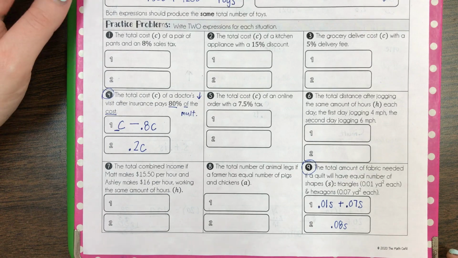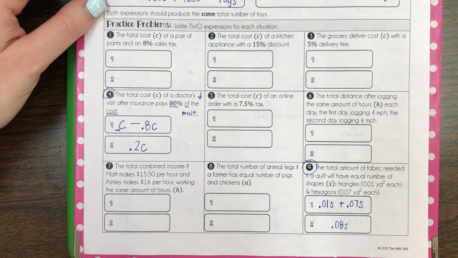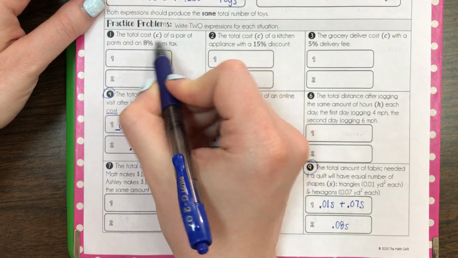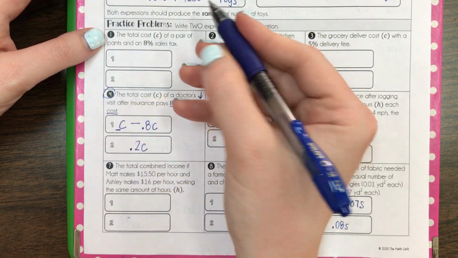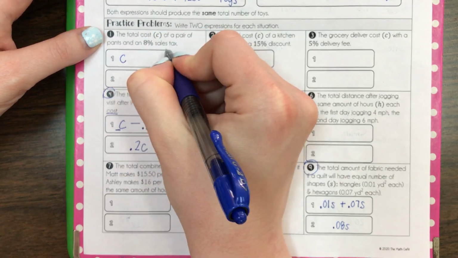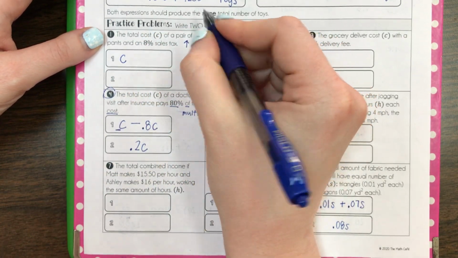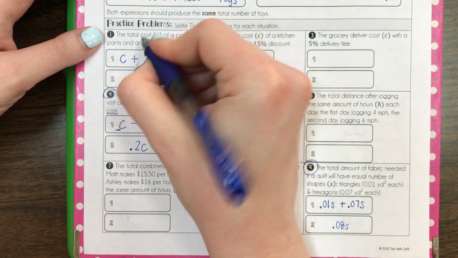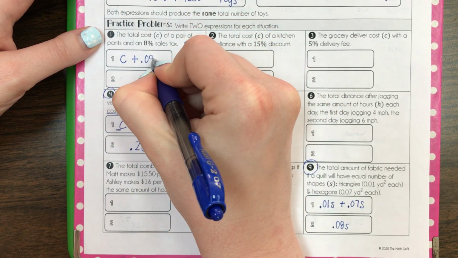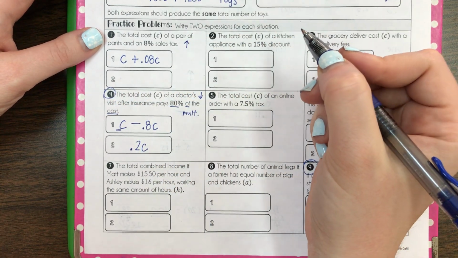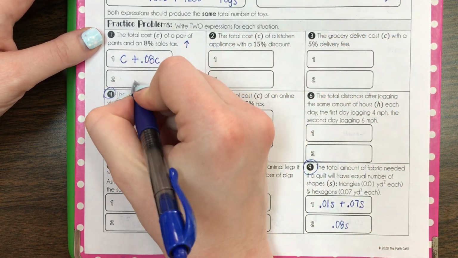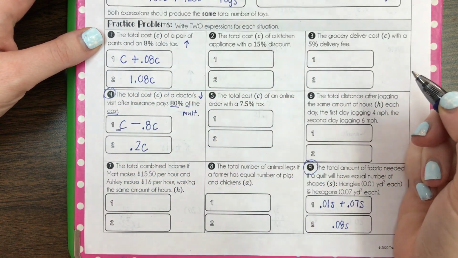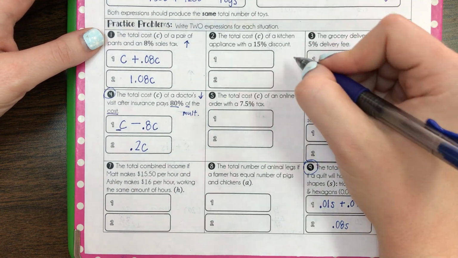Okay, let's go ahead and check. So number 1 is exactly like example 1 that we did on the other video notes. So the total cost C of a pair of pants and an 8% sales tax. Well, C is the cost. Sales tax causes it to go up, so that means we are adding 8% of the cost, so 0.08 times C. So when we combine and simplify, that would be 1.08 times C, the cost. So don't forget that variable.